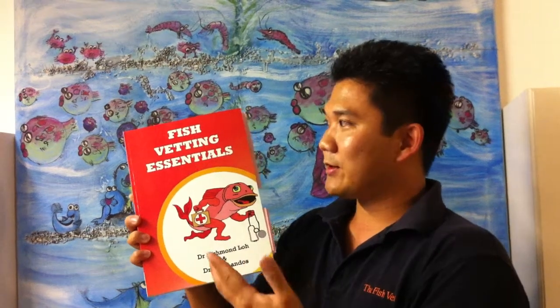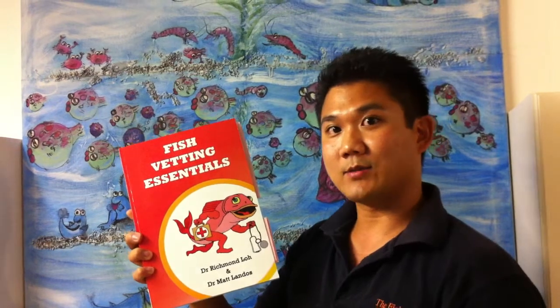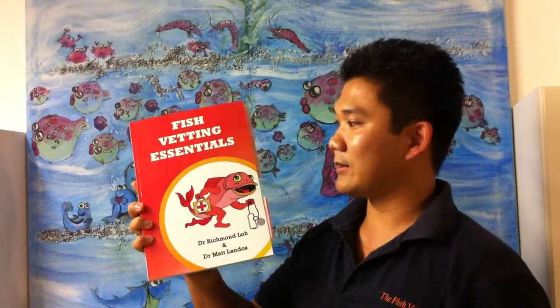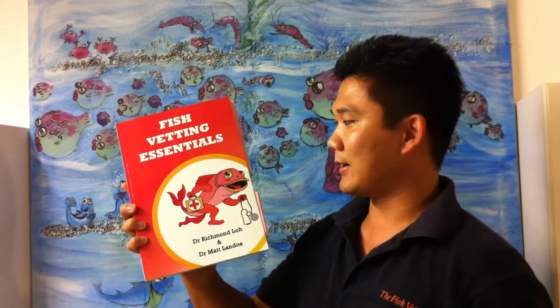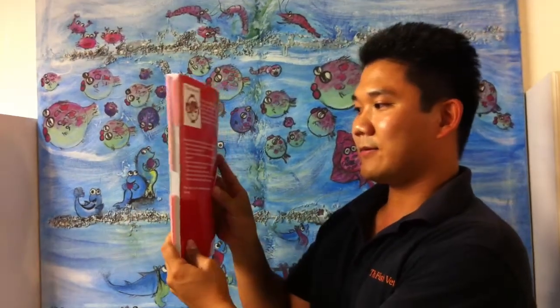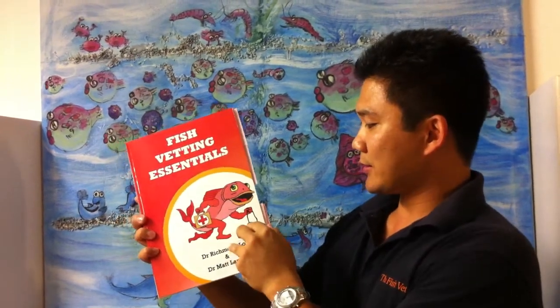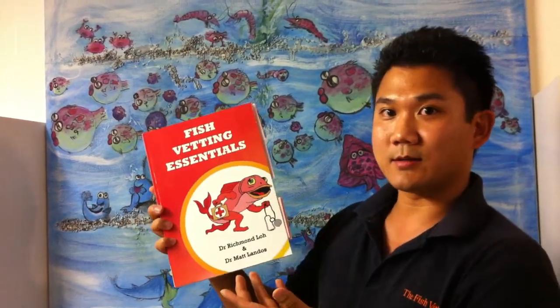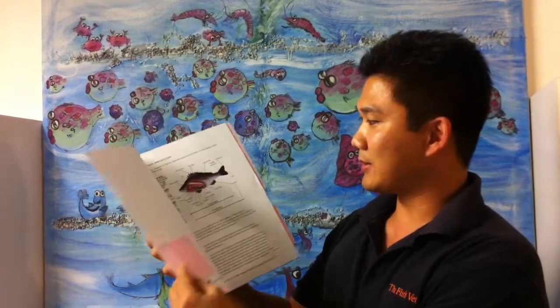Hi, I'd just like to share with you what's in Fish Vetting Essentials. It's essentially a book that vets would need to have in their veterinary clinics and on their bookshelves for instant looking at. It's thick enough or thin enough that you can actually read it from cover to cover, but I'd just like to show you some of the highlights to familiarize yourself with the book so that you know where to look when you need the information.